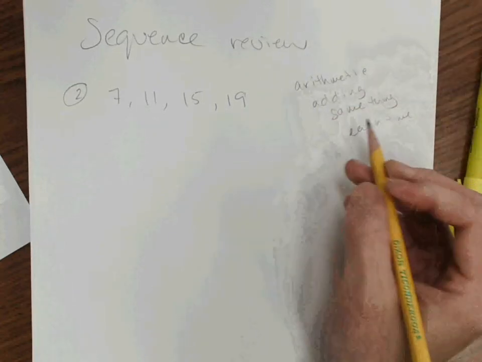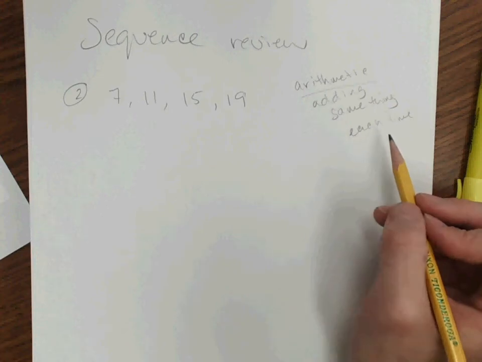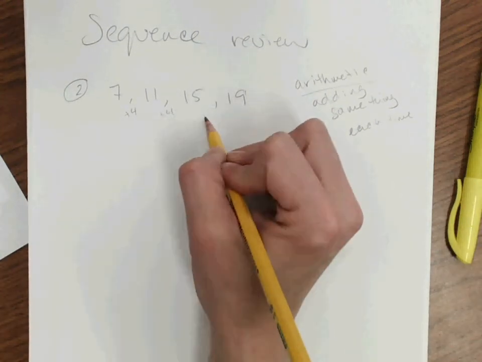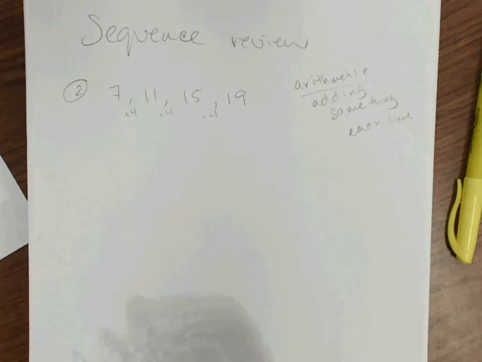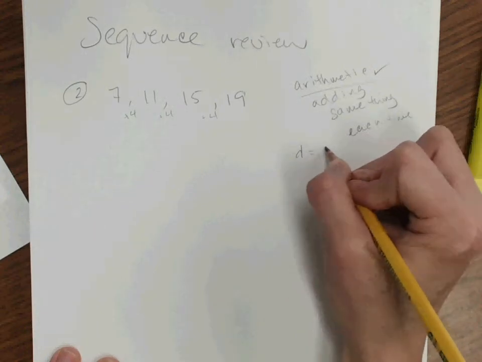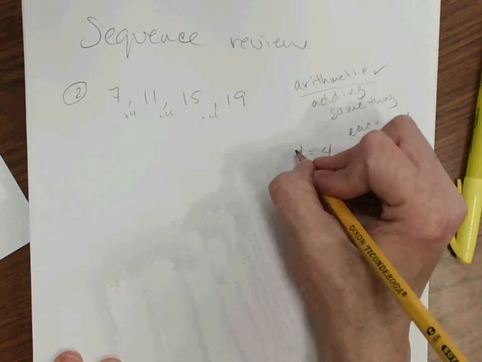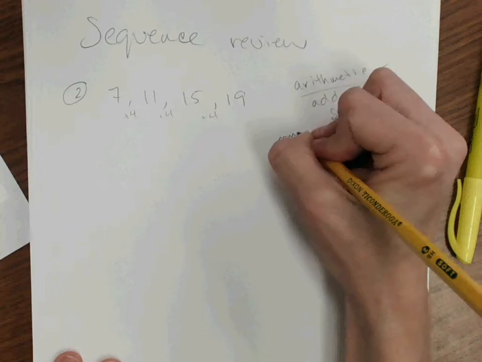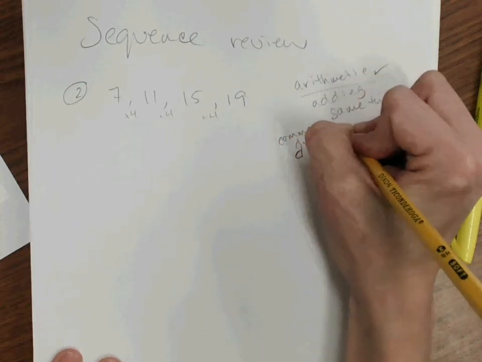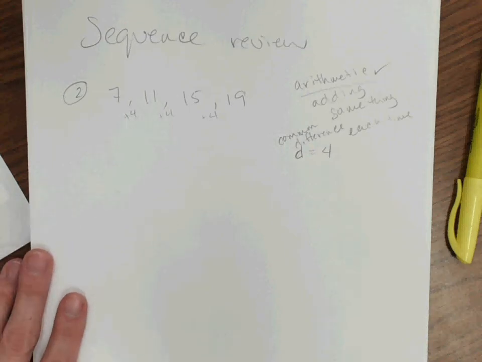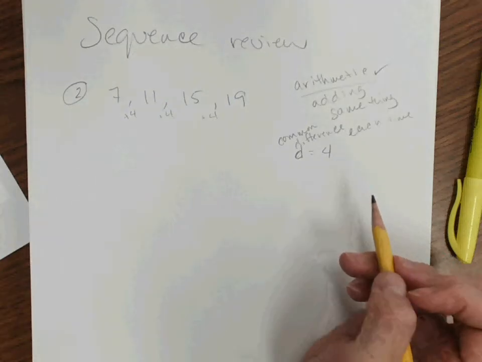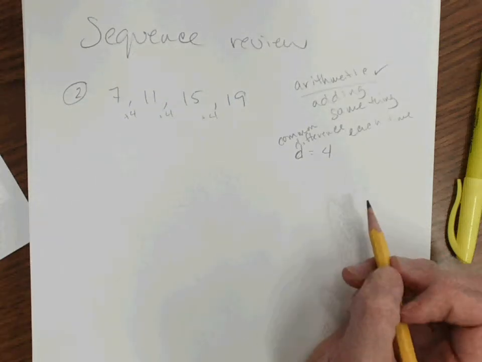So if it's arithmetic, you're adding the same thing each time as you go. So this one, I've got plus 4, plus 4, plus 4. So it is arithmetic, and my common difference is going to be 4. I'm adding 4 each time, and that is our common difference. So now that I've gotten that, I can use this information to write an explicit and a recursive formula.